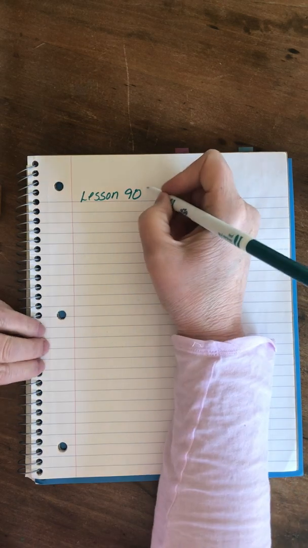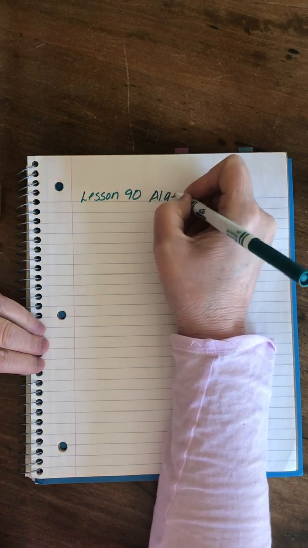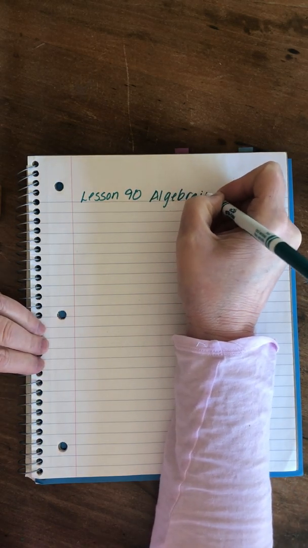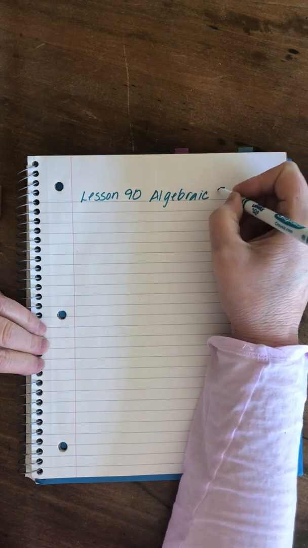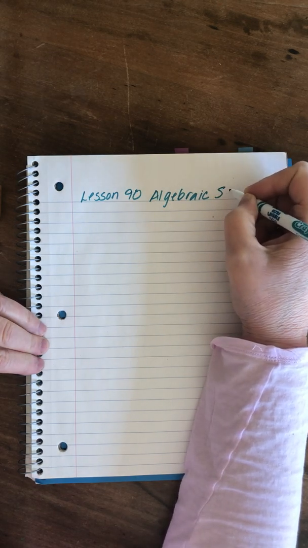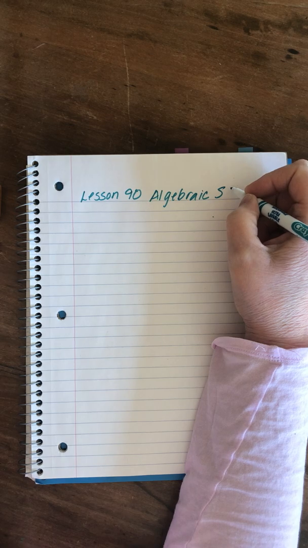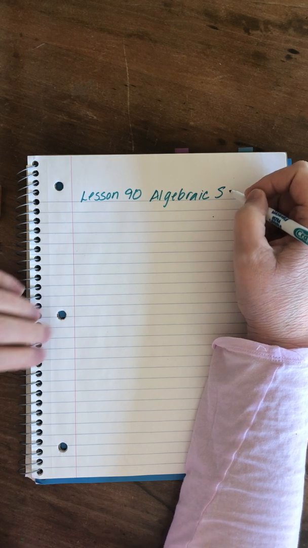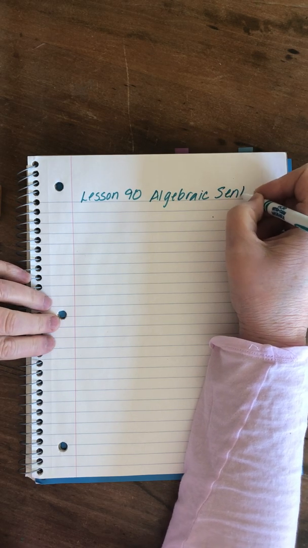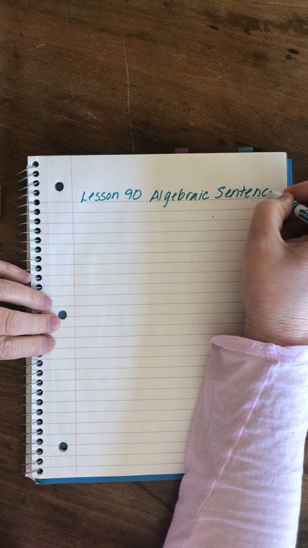Saxon Algebra 1/2, Lesson 90, Algebraic Sentences. We talked about words in our last lesson. We talked about the trichotomy axiom and how that is just a big fat panic button that isn't scary at all. And here we're also going to talk about words.